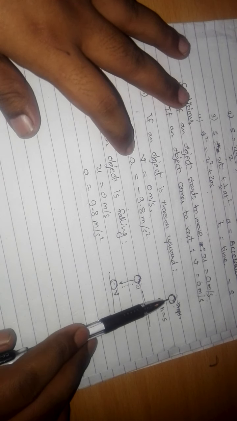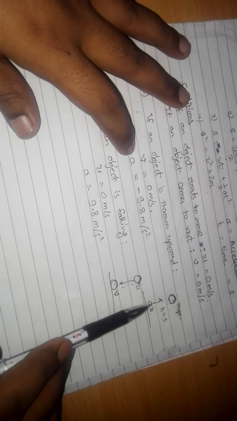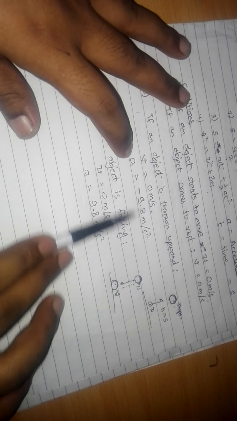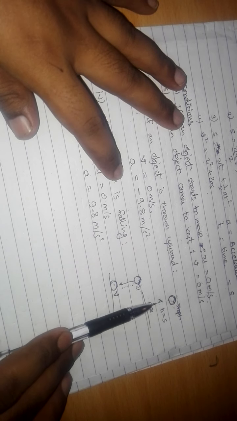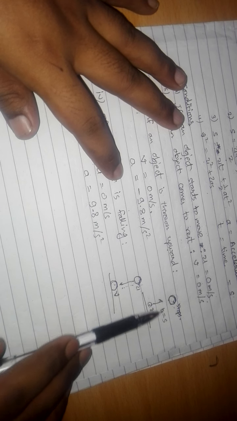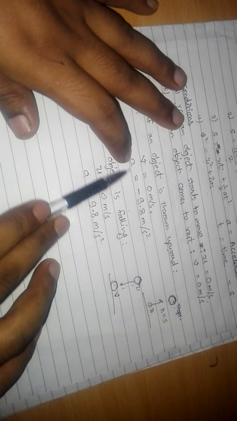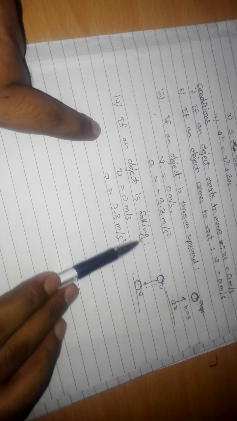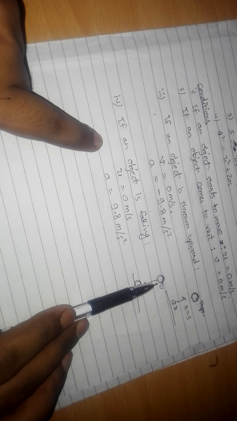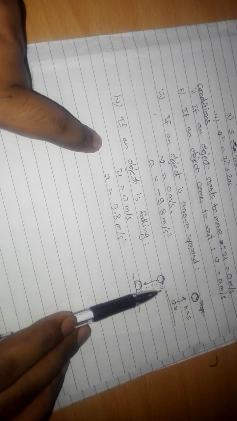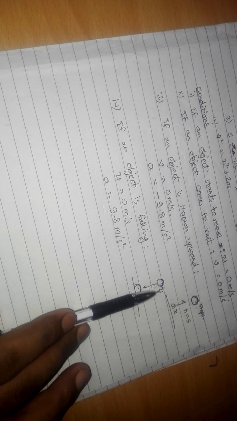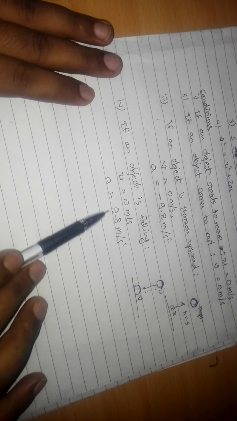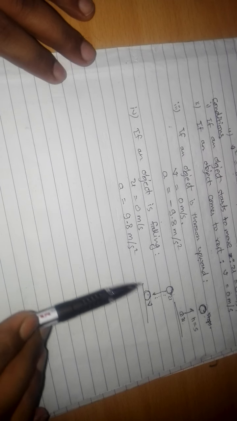And when an object is falling or thrown upward, the acceleration of the object would be equal to acceleration due to gravity, and in case of Earth it is 9.8. Since when an object is thrown upward its velocity keeps on decreasing, acceleration would be negative. That means it takes on retardation. And next, if an object is falling, then its initial velocity would be 0. Before you throw an object downward, it is at rest, so its initial velocity is 0 and its acceleration will be 9.8 meter per second square. Keep that much in your mind.